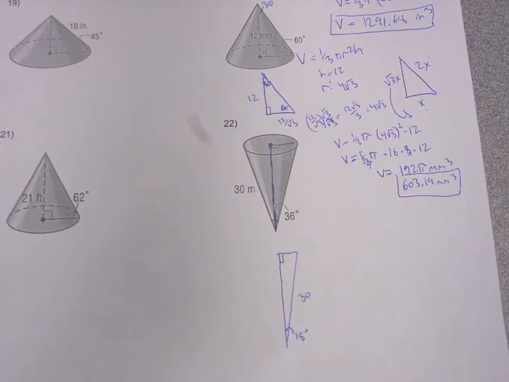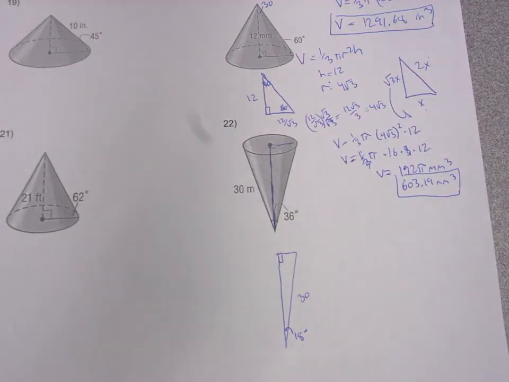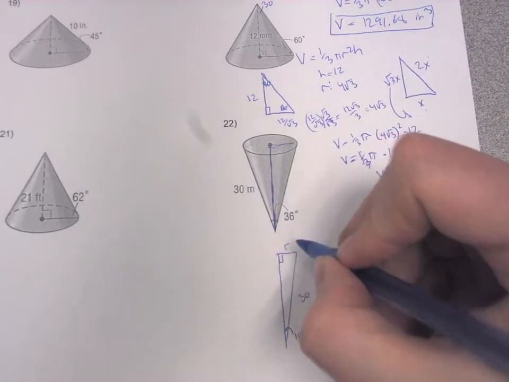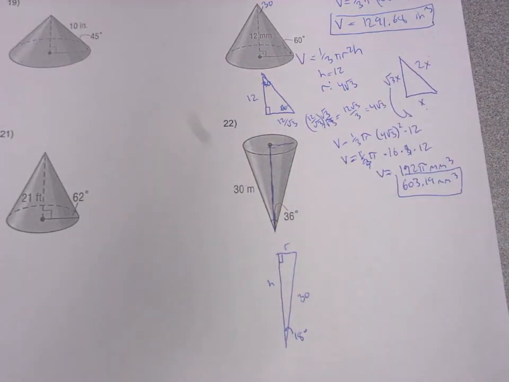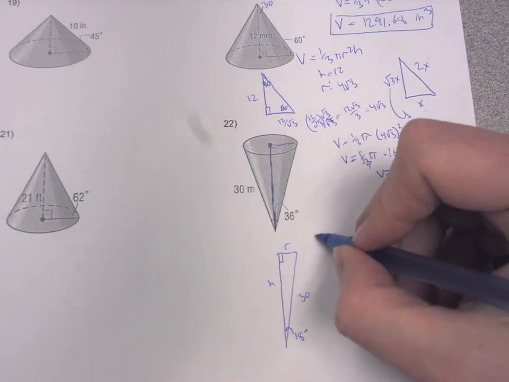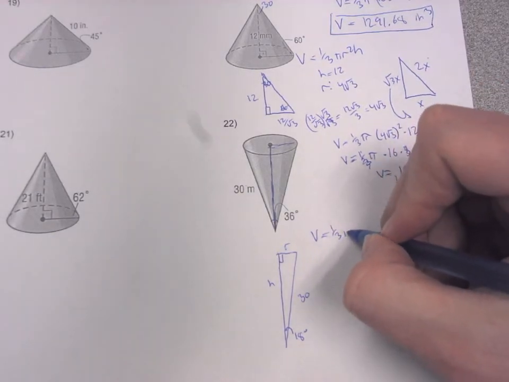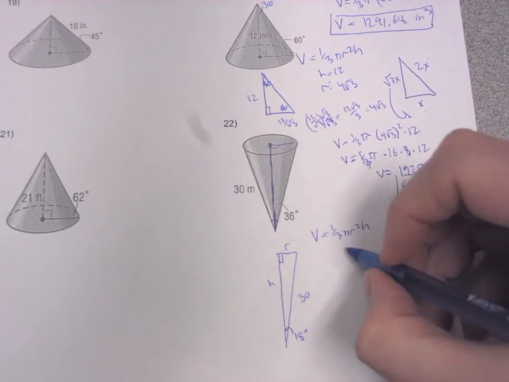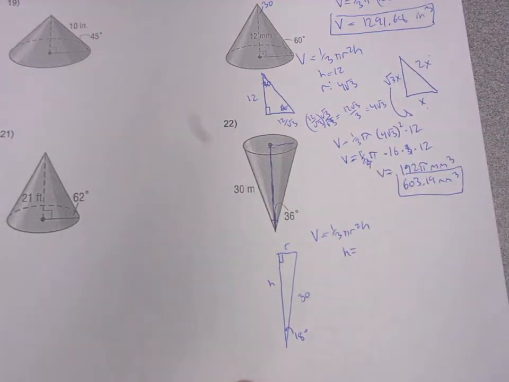And we need to find the radius, right? And we need to find the height as well. So here's R, here's H, and we're going to need to use trig to do it. So original formula, V equals 1/3 pi R squared H. Let's indent, and let's talk about the H.